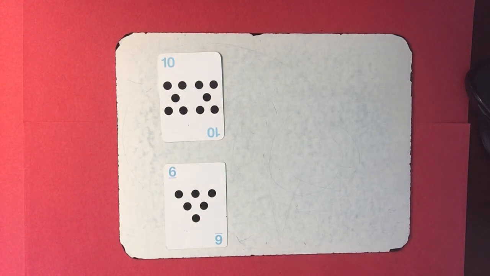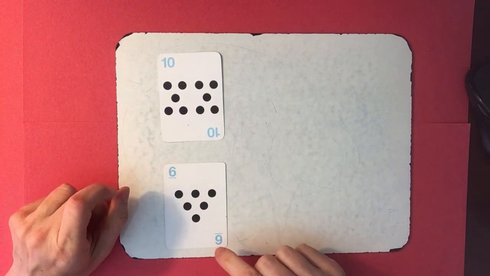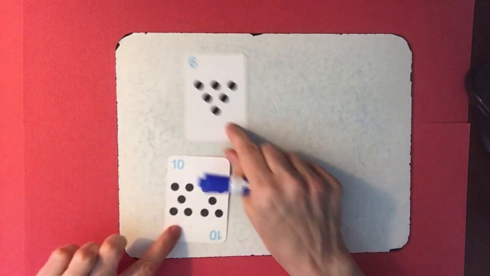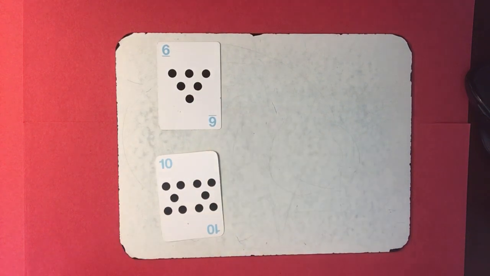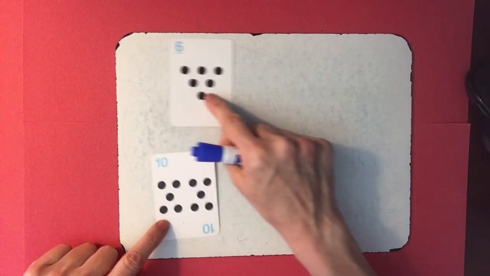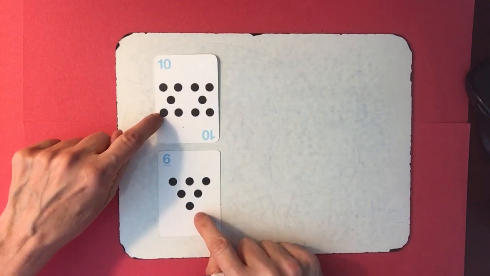So on a piece of paper, you're going to write an improper fraction. You're going to write 10 over 6, and I'd like you to not write 6 over 10. The bigger number needs to be the numerator for an improper fraction.